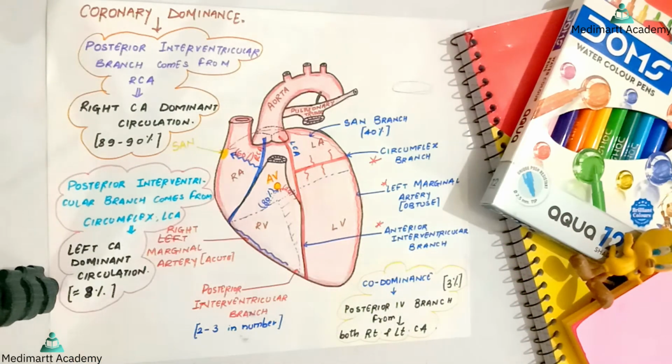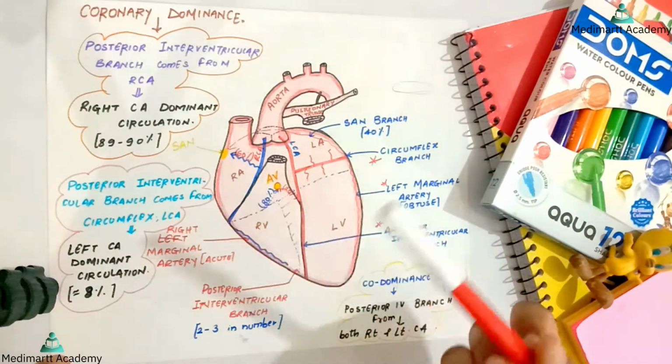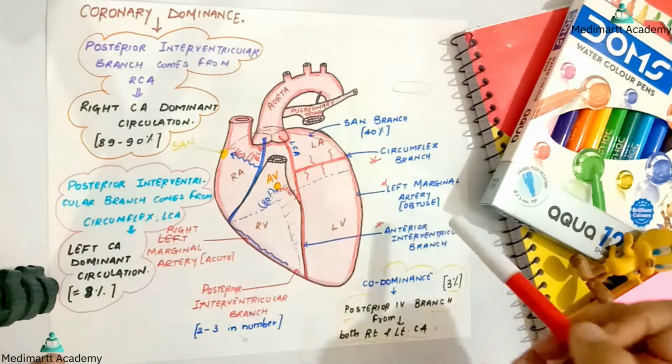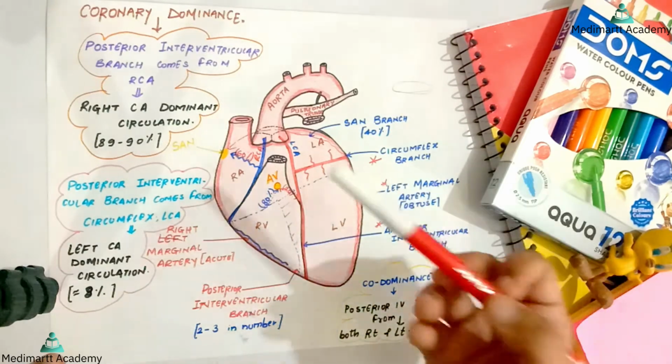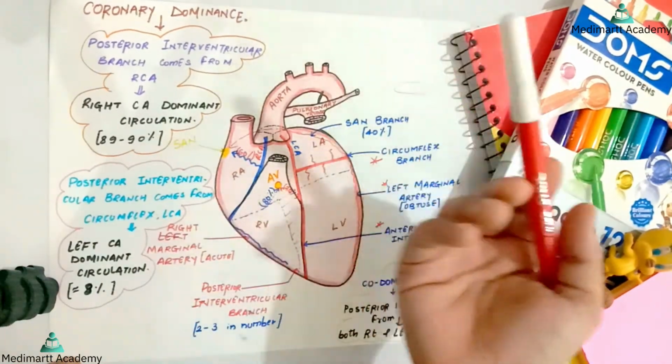One more thing that is very easy and you need to know is that the right coronary artery will mostly supply the right side of the heart, and the left coronary artery will mostly supply the left part of the heart. Now you will need to know about the coronary dominance.